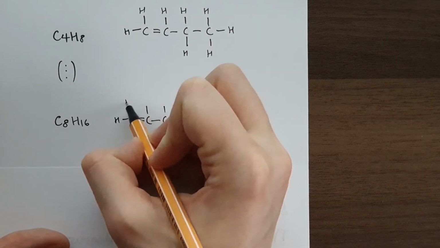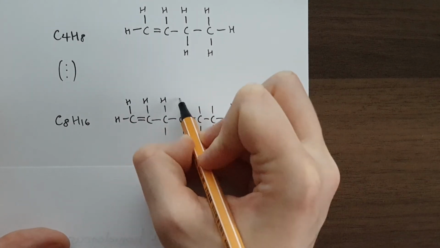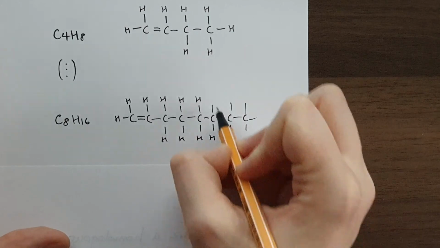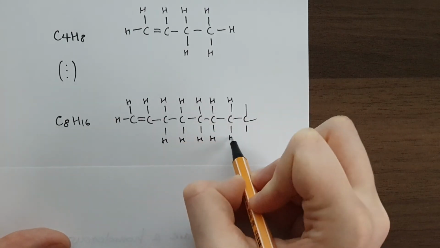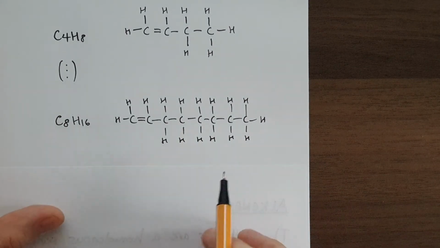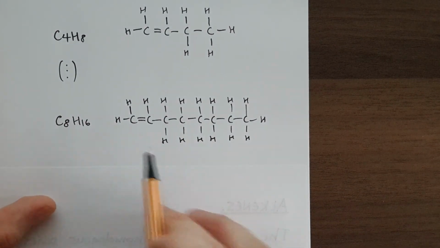And then, last time, the easy bit now is drawing in all of the hydrogen atoms. And there is my full structural formula for octene, showing my double bond.